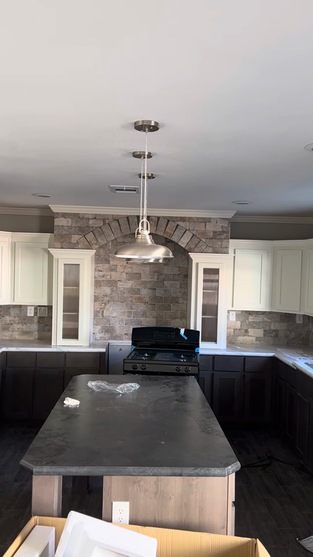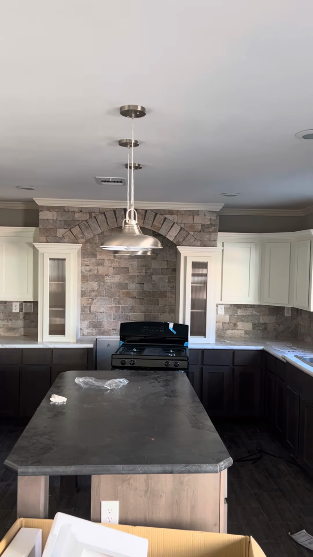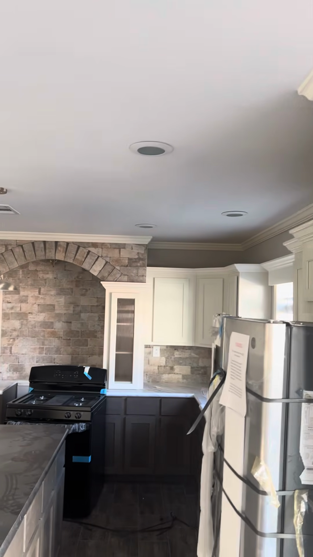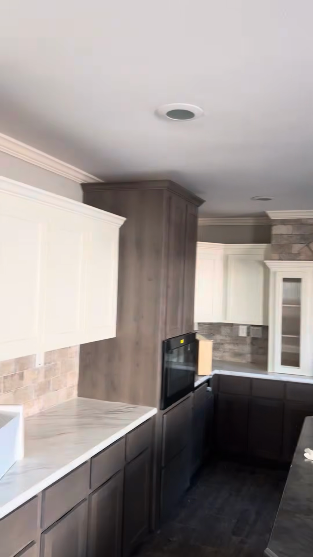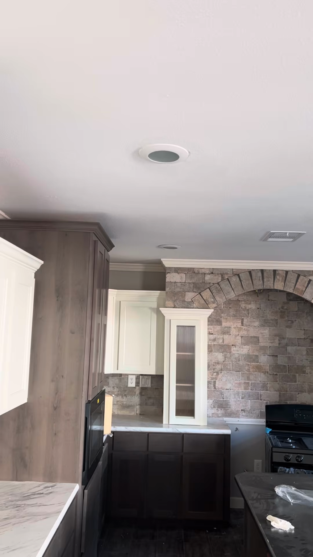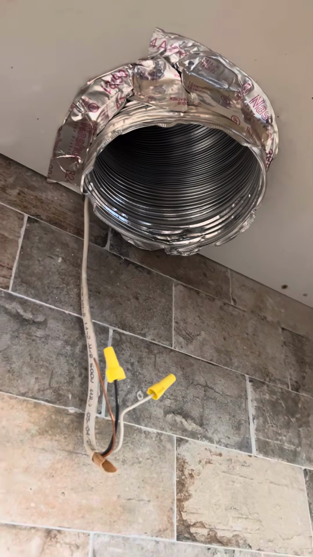Okay, we'll start here in the kitchen. You can see those lights right there over the island, not even straight. These lights in the ceiling aren't even straight with each other. Nor are these. They're off. We got cabinet drawers that won't even open. You got a gas line that's protruding out, not even inset. That's incorrect. You can't have a flex going through.